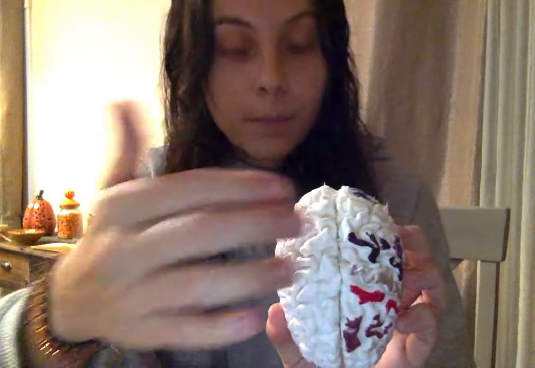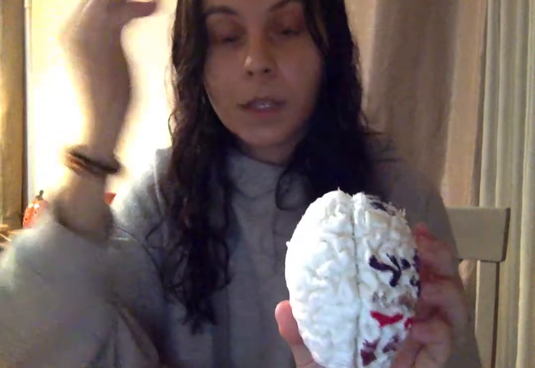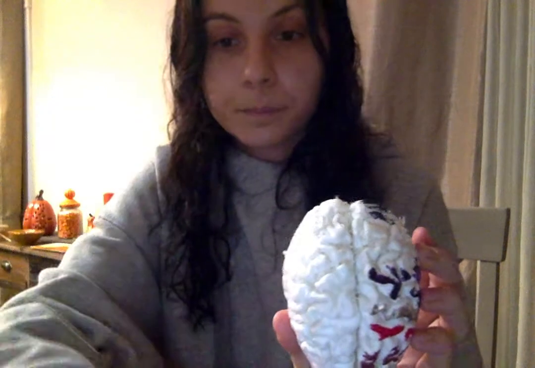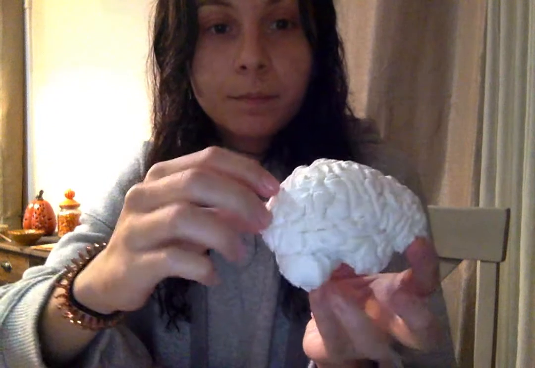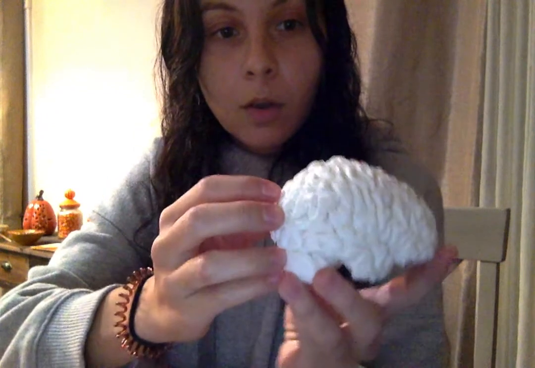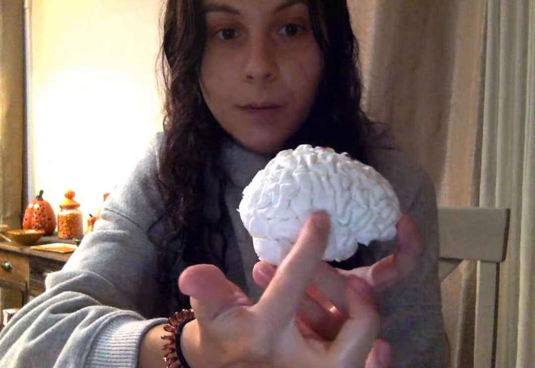Next we have the longitudinal fissure, which splits the brain in half, basically, and for kind of a better definition, it divides the hemispheres of the brain into the left and right hemisphere. Next, we have the lateral fissure, which separates the temporal lobe from the frontal lobe and parietal lobe as well, right here.